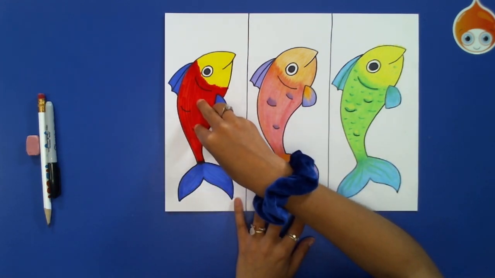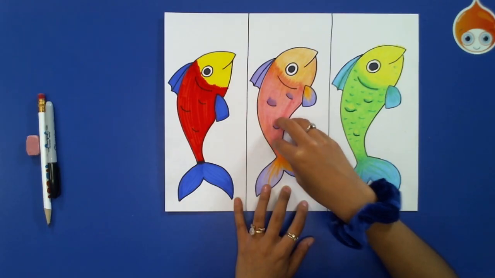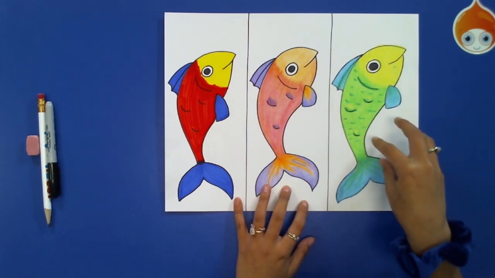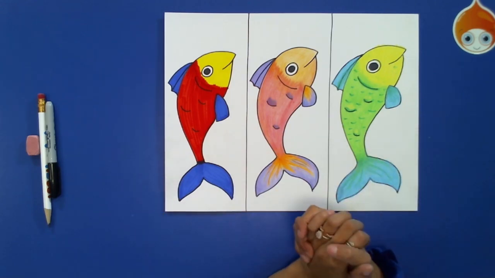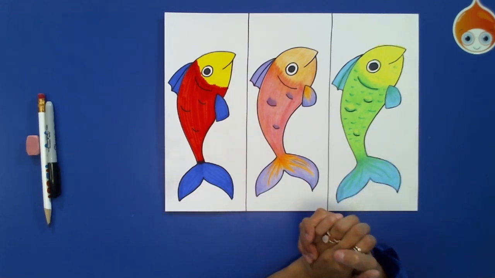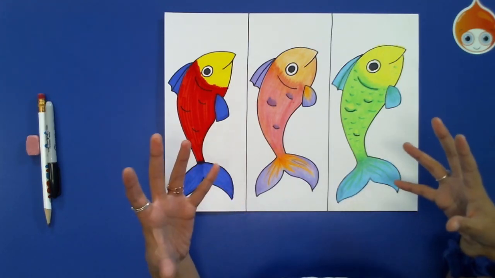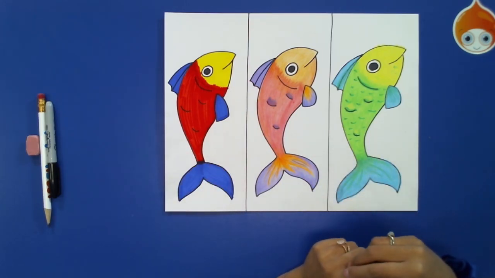So for triadic colors, I would stick to just these three colors. For a limited color palette, I would stick to just these three colors. And for analogous colors, I would stick to just these three colors, but do different shades of them. All right, so that is how we can choose different color schemes and use them in our artwork. But next, we want to talk about how they make us feel or what it does to our picture.